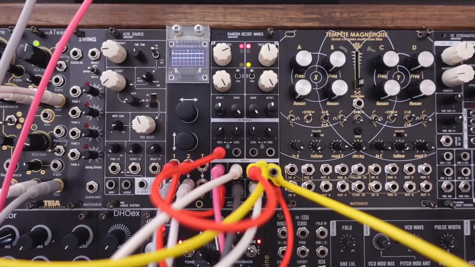The Random Bezier Waves is great as the heart of generative patches. Here's one example. Mostly I want to show a patch with slow frequency settings, as it's a powerful side of the module, but good movement over a longer period of time is hard to show in short clips.